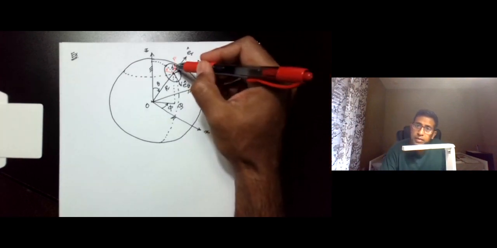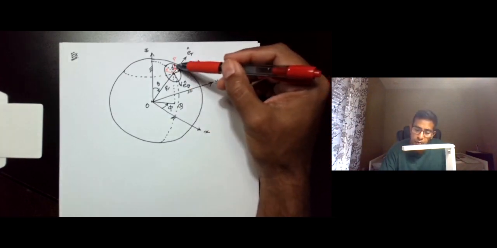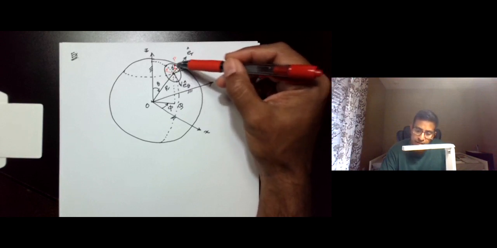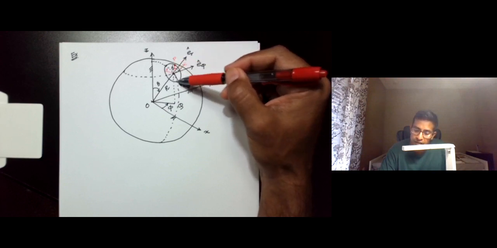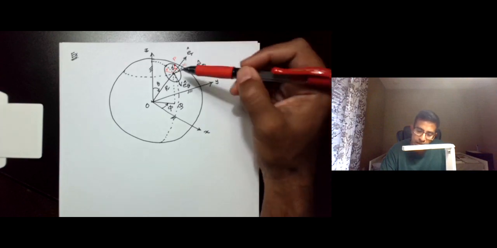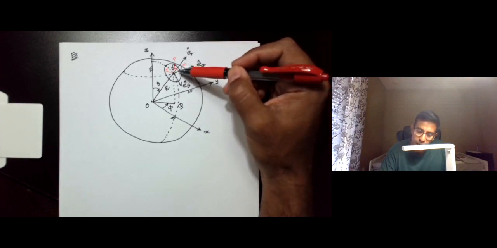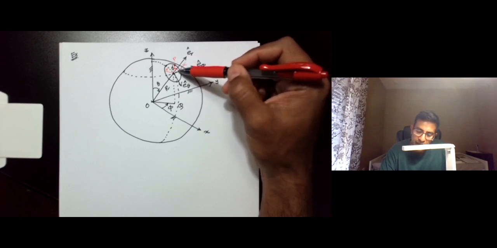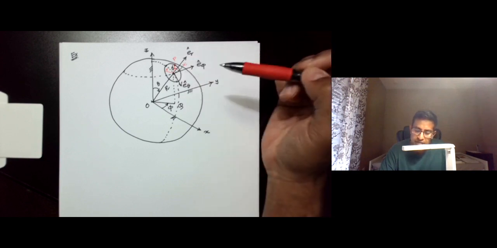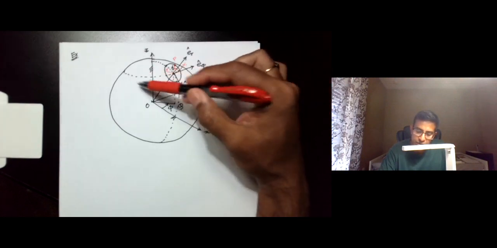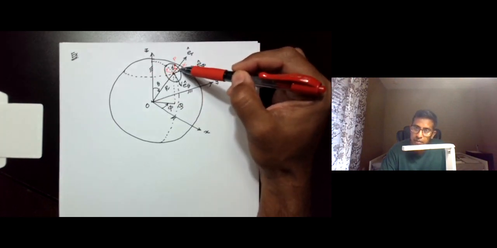So the point P, if I explain this one more time, is a point on the circumference of this disk. The point P is therefore going in a circle around this point O prime. At an arbitrary instant, the point P makes an angle alpha with the E phi axis. By the way, the E phi axis is tangent to the latitude.